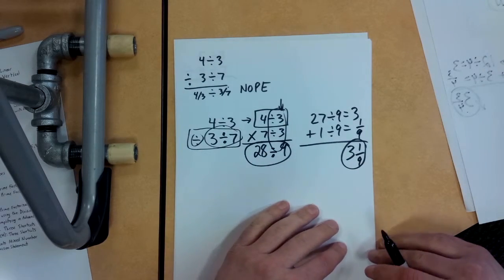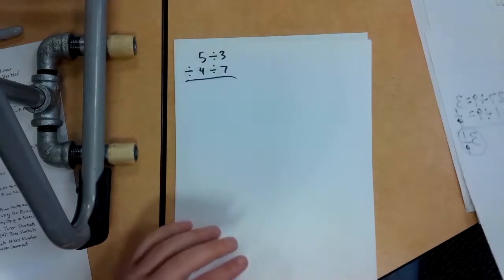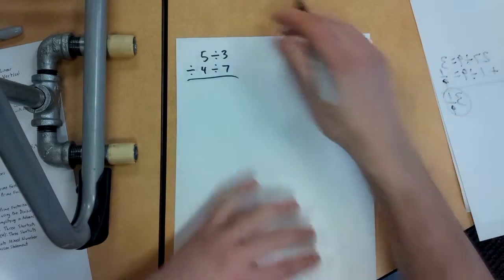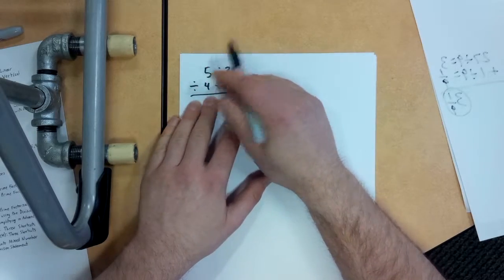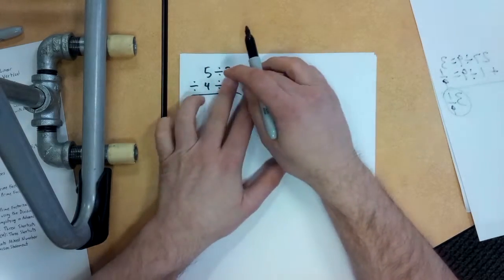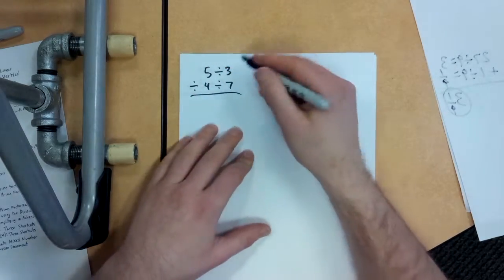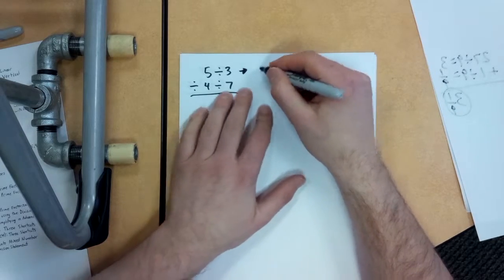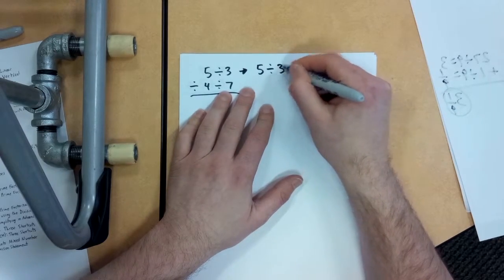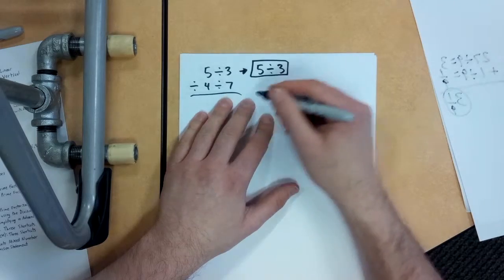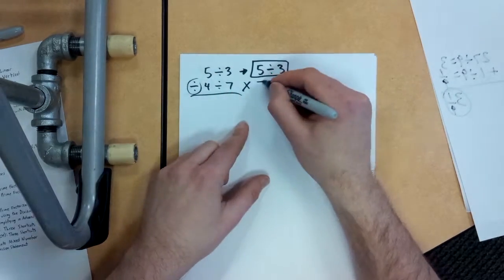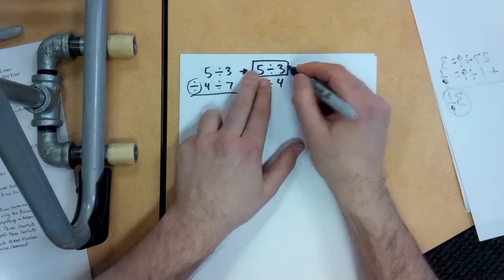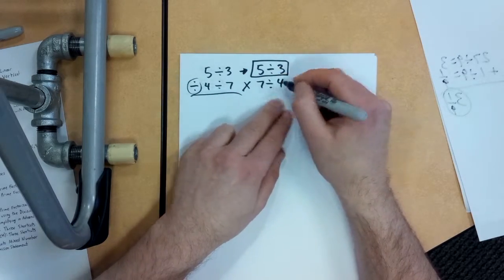Let's try 2 more. You're going to hear the cleaning truck come by in a bit. There you go. All right, so this one too, 5 divided by 4, can't do that in a nice tidy way. 3 divided by 7, that's going to be gross. So why don't we just cut to the chase and do our reversal. 5 divided by 3, our starting point is always the same. Now here, I'm going to reverse my sign, and I'm going to reverse my numbers. 7 divided by 4. So I have 5 divided by 3 multiplied by 7 divided by 4.